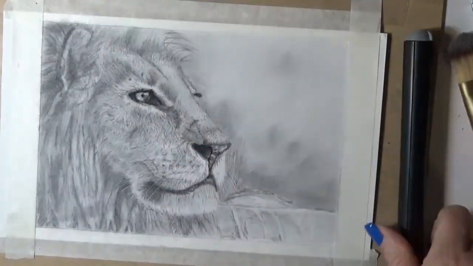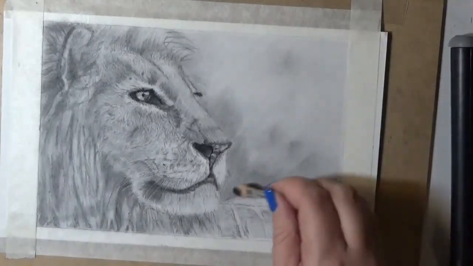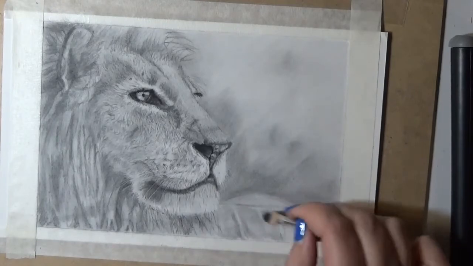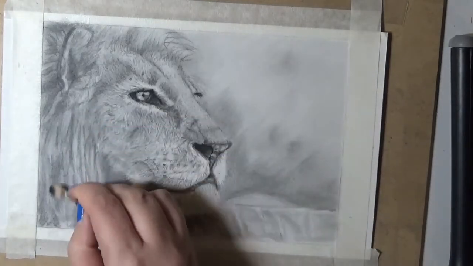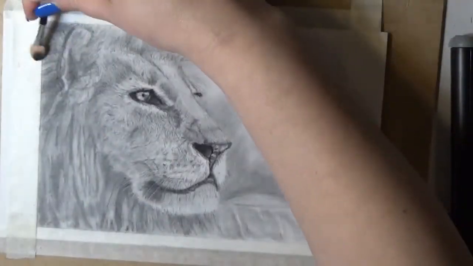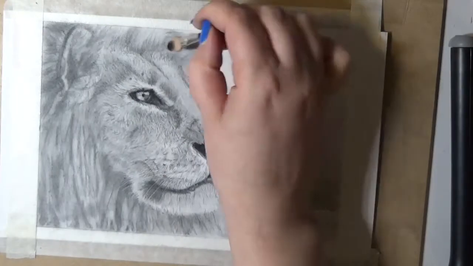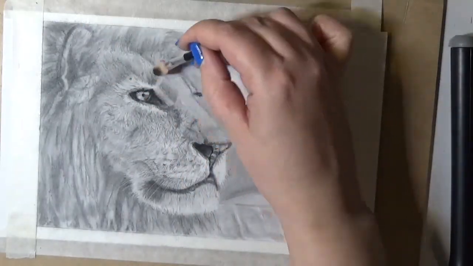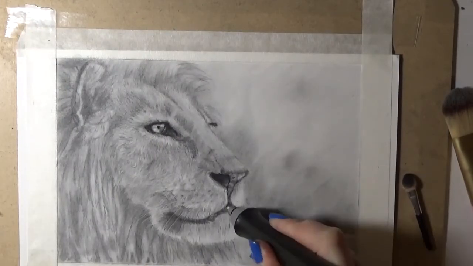And then you're going to see me coming in with that Sofft tool that looks like, there it is. I just really like this tool. The sponge is really soft, a lot softer than using the blending stumps. And I like it when I'm at this point in a piece, because it just really blends out all of those harsher lines that I just made with all the fur really nicely. So once I get that blended out, I'm going to be going back in again with my darker pencil, because again, I'm going to try to amp them up because I've blended them out a bit.